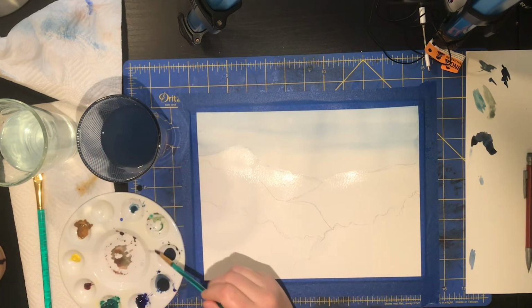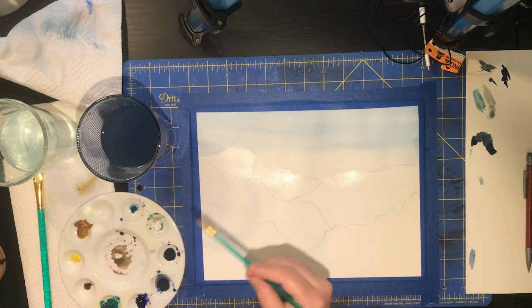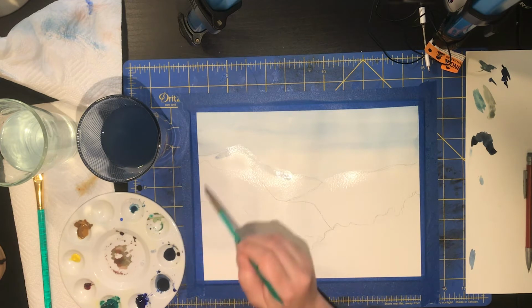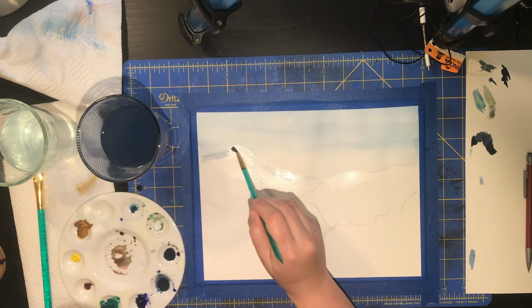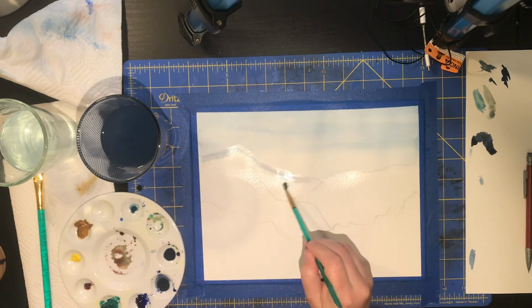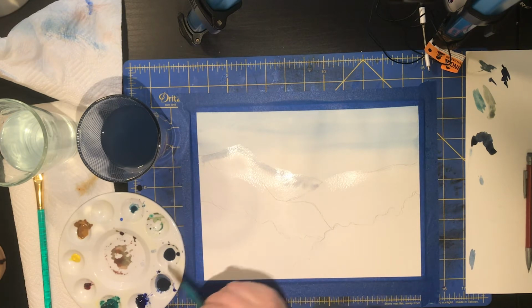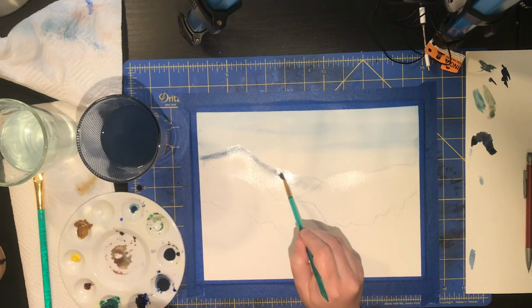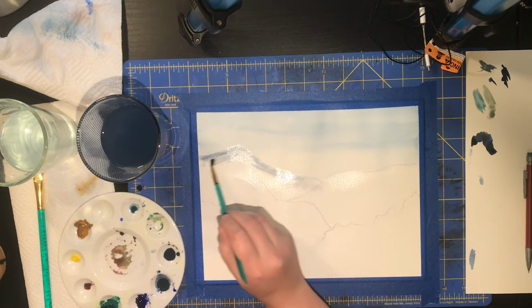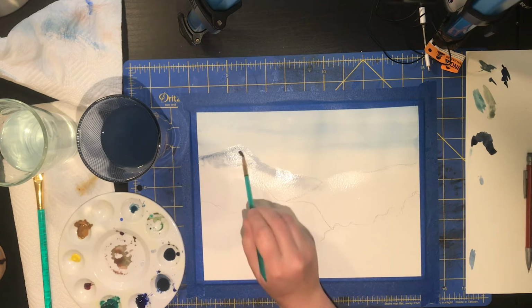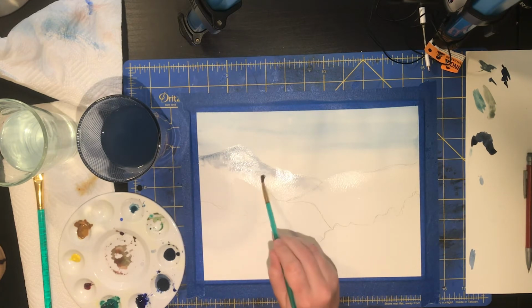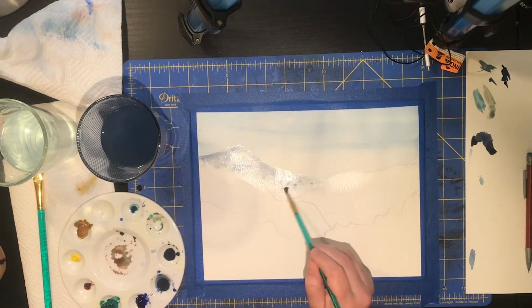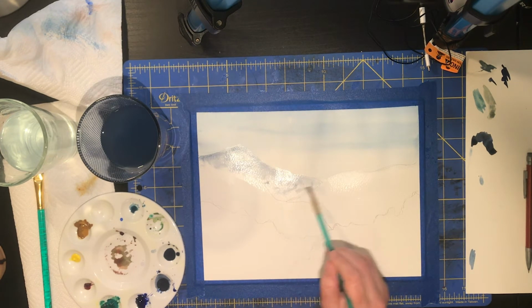Now remember too, on these, we're trying to get the idea of the smoky part of the Smoky Mountains. So I'm gonna start laying in this wash at the top. That's my darker one, not my watery one, which I did on purpose. This, unlike the sky, can be a little blotchy because mountains have divots and valleys and stuff in them.